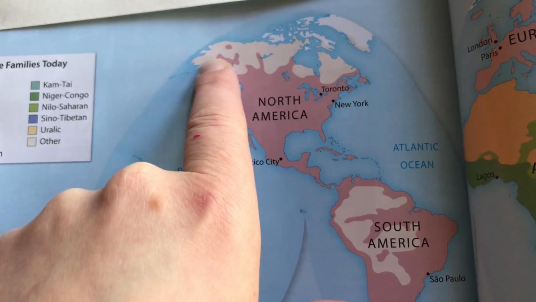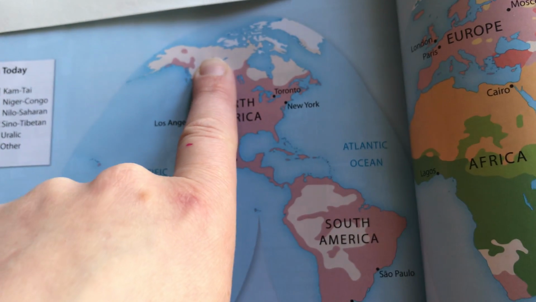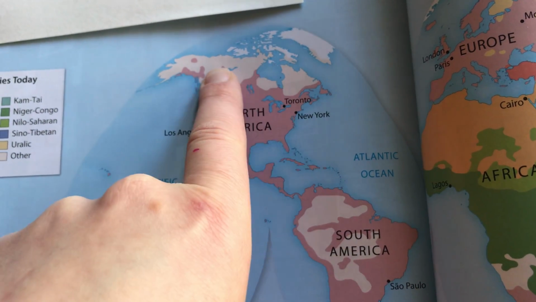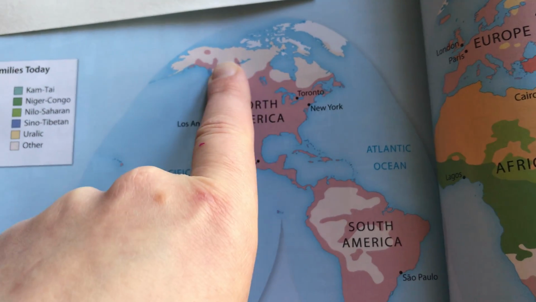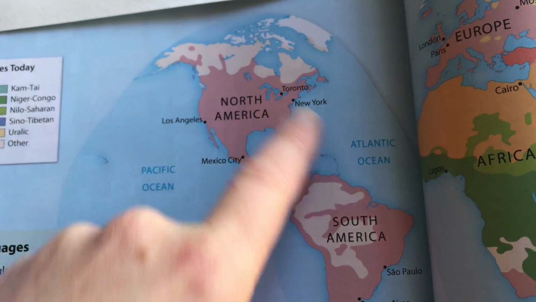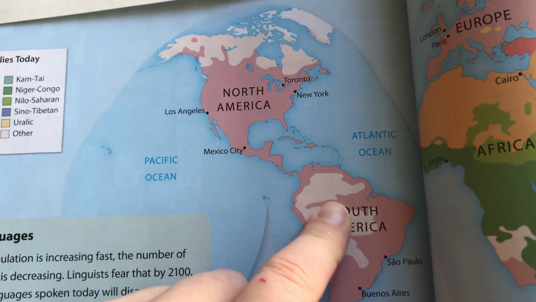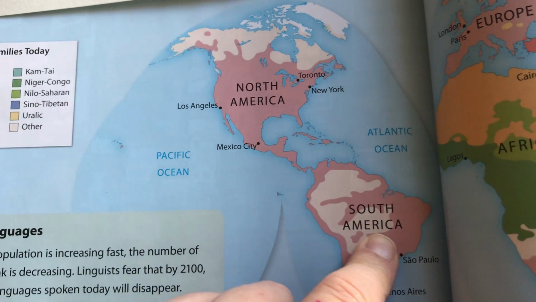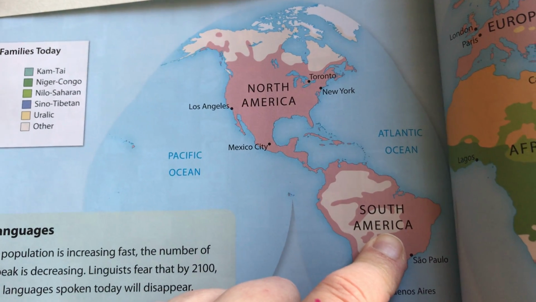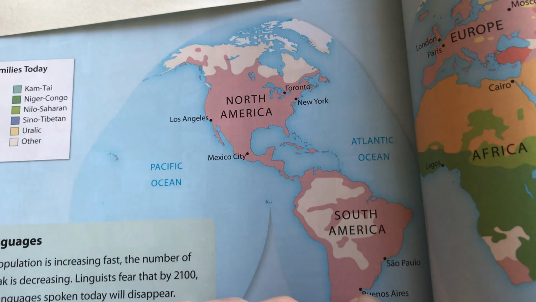Well, I see the color other is up here in the north, and I know there are Inuit, or what we used to call Eskimo, indigenous Native American tribes. So I'm guessing those are the languages there. And down here, I don't know much about South America, but I know that the Amazon rainforest is around here, and that there are a lot of indigenous tribes. So my guess is that these would also be indigenous languages, as well as Spanish and Portuguese.